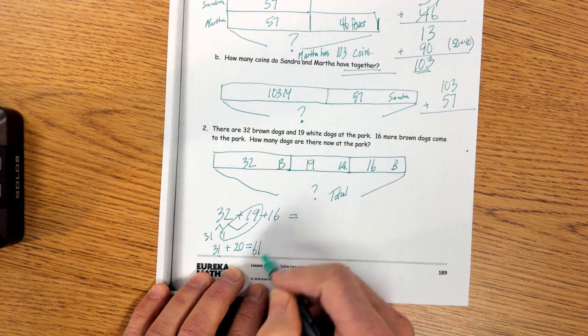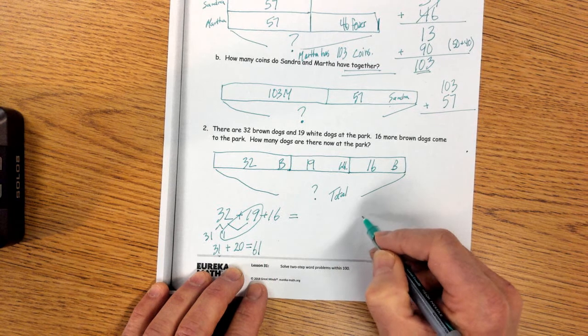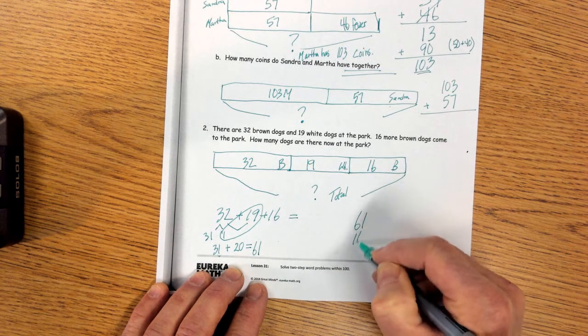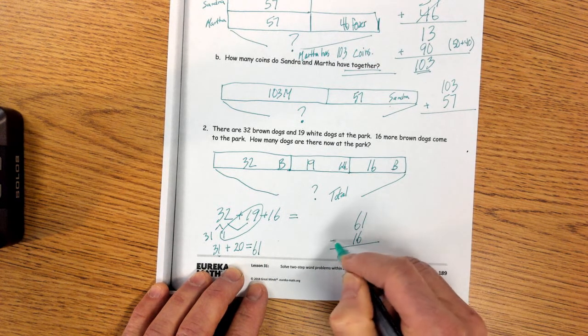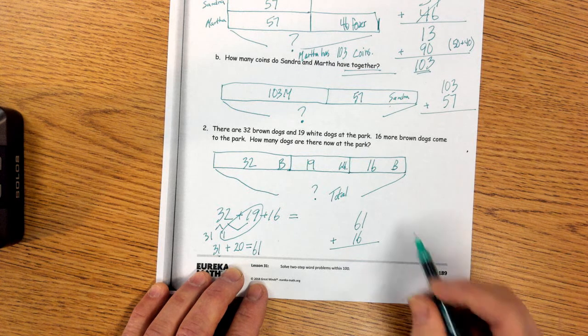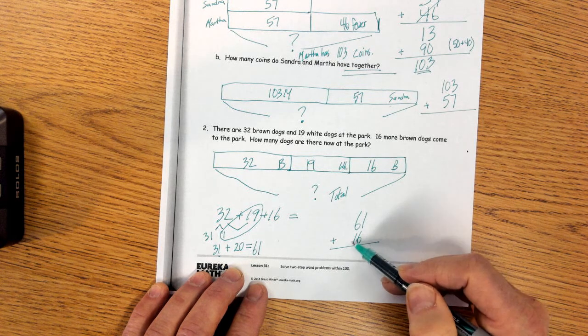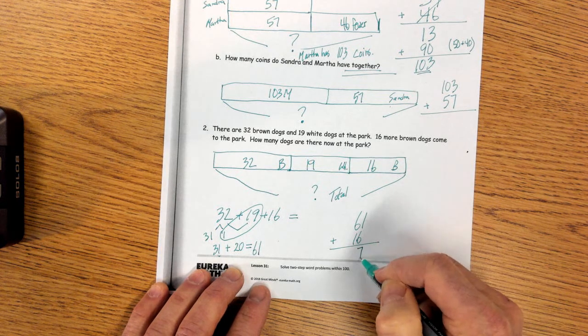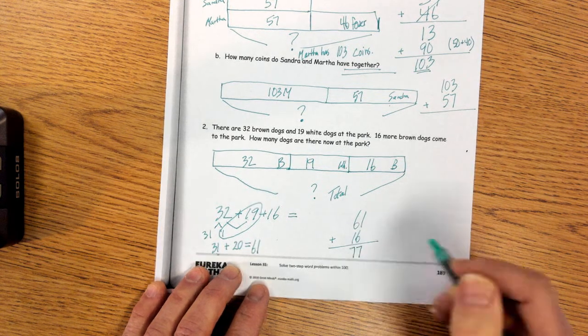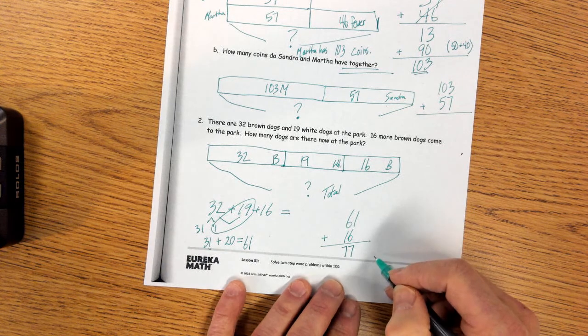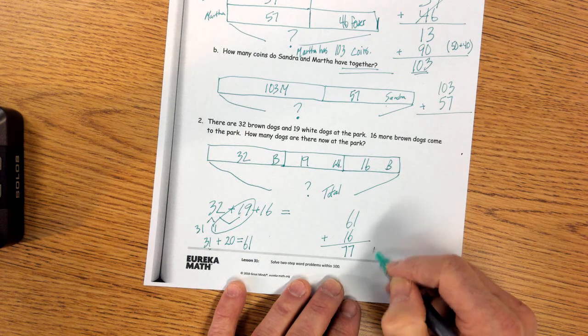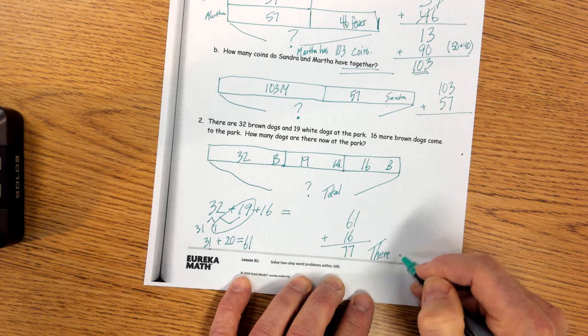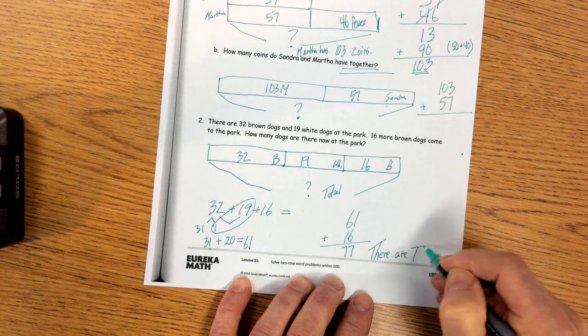And then 16 more came. So how about I'll stack those? The 61 and then the 16 new dogs came. Stack them and add them. Hey, look at that. 1 and 6, 6 and 1. Well, that is pretty simple, isn't it? 1 and 6 and 6 and 1. How many dogs altogether? And now at the park, yeah, there are 77 dogs, right?